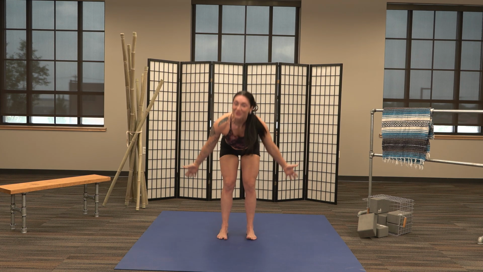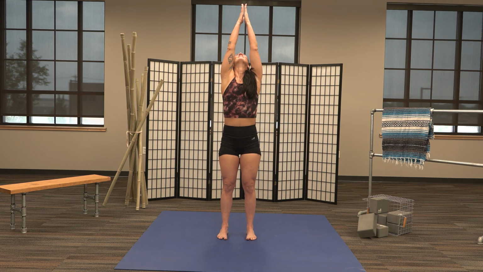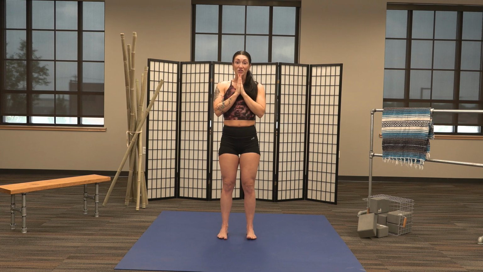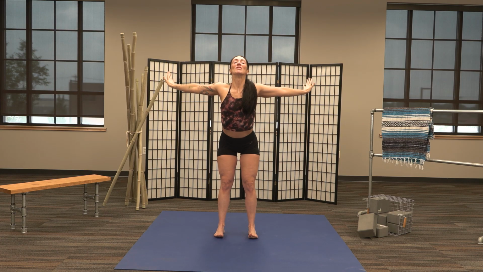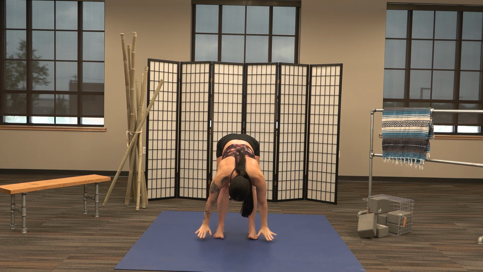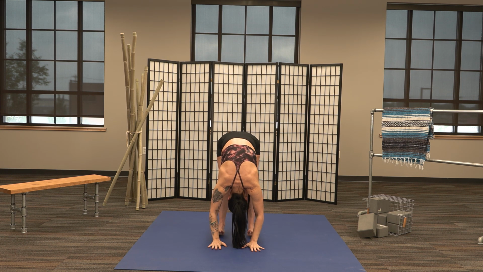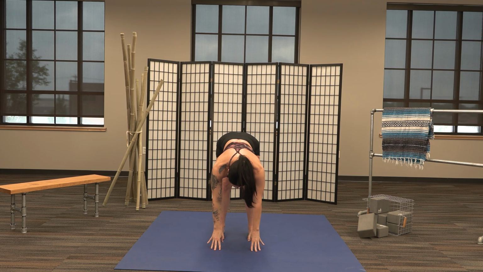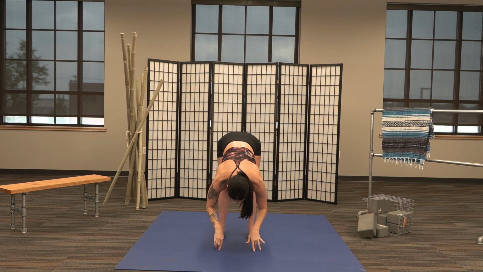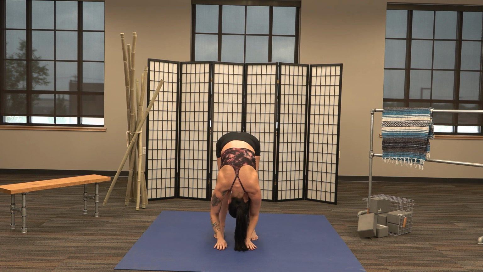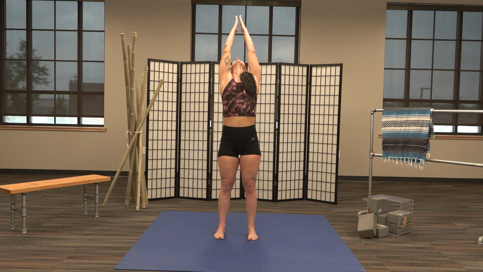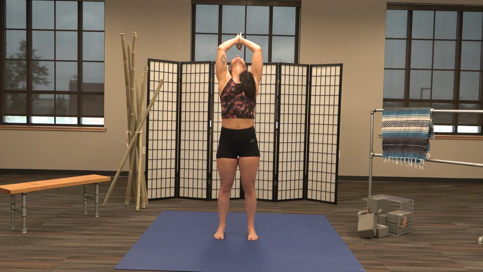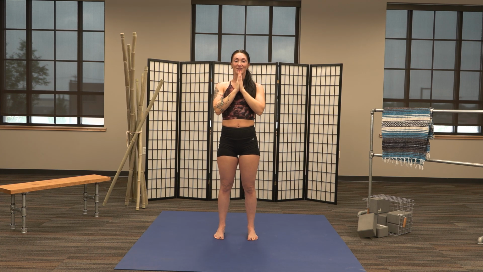Inhale, press through the heels, come all the way up. And exhale, hands to heart center. If you're still tight, feel free to widen your feet or put a bigger bend in your knees. Inhale, reach up. Exhale, Uttanasana, forward fold, flat back, hinging into the hips. Inhale, halfway lengthen. Exhale, fold. Inhale, reverse swan dive. Inhale all the way up. Maybe take a little bit of a back bend if that feels good to you. Exhale, hands to heart center.